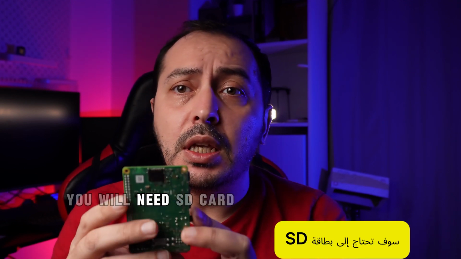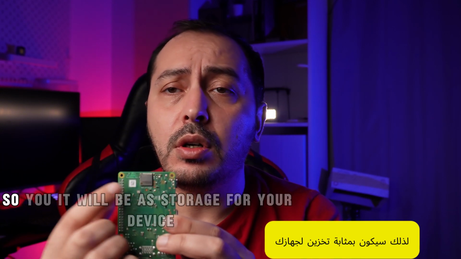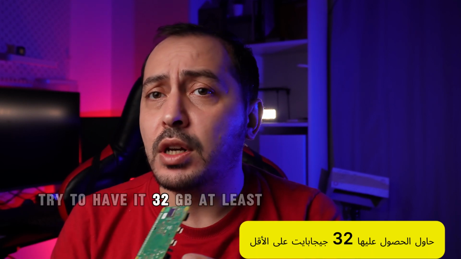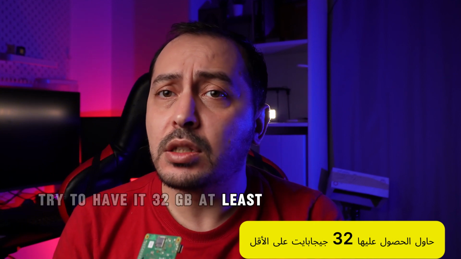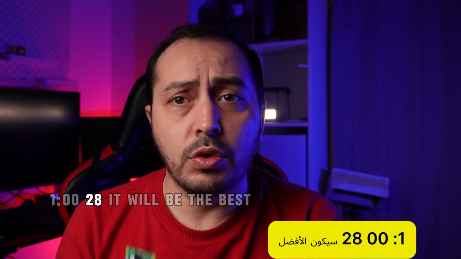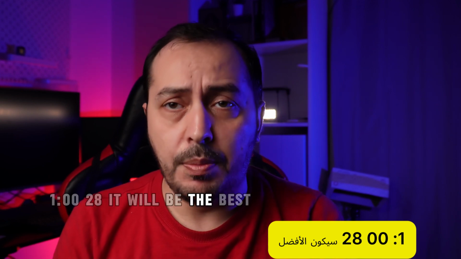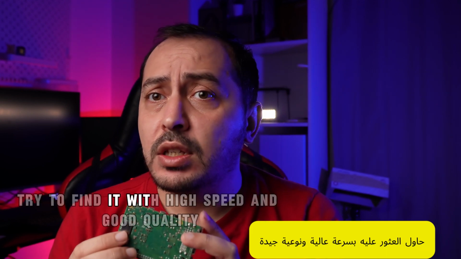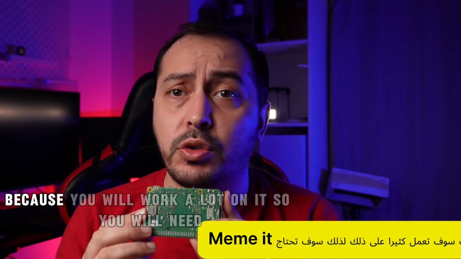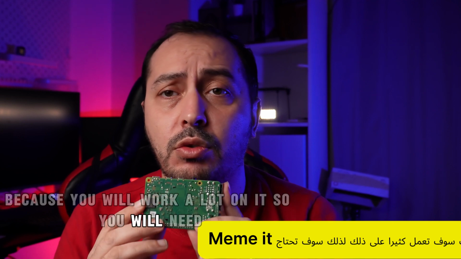You will need a micro SD card, which will be the storage for your device. Try to have at least 32 GB. If you can have 64, it will be better. 128 will be the best. Try to find one with high speed and good quality because you will work a lot on it. So you will need.